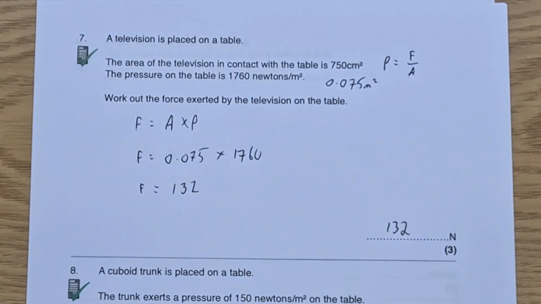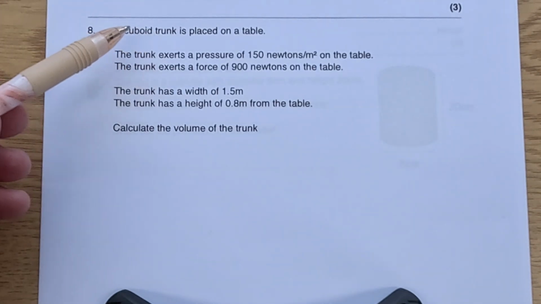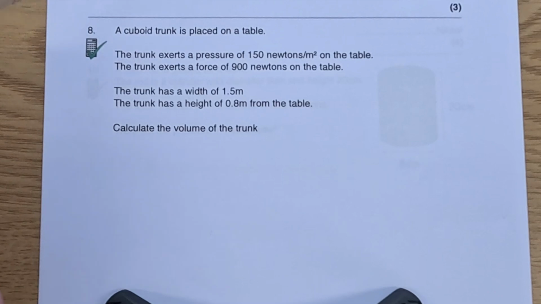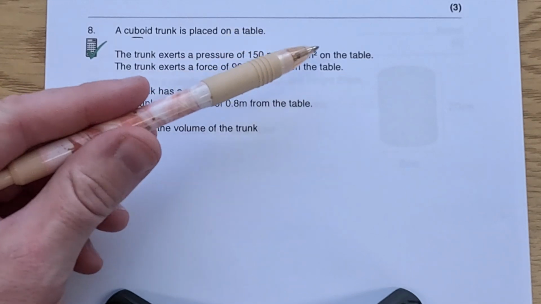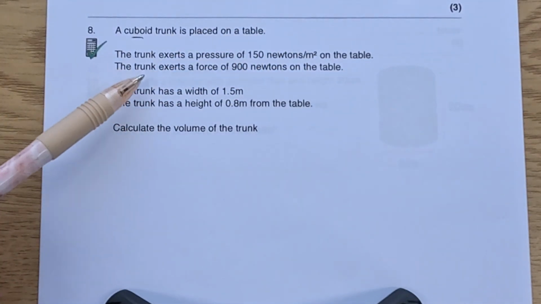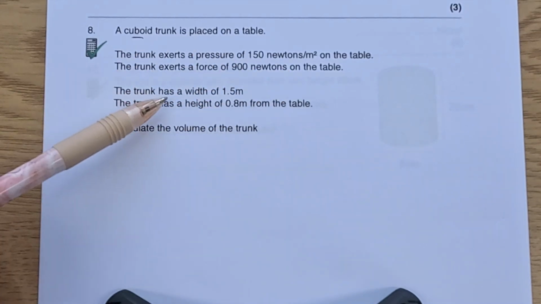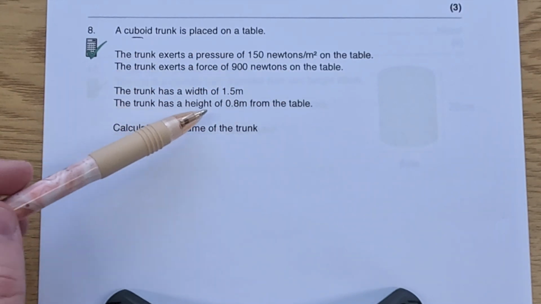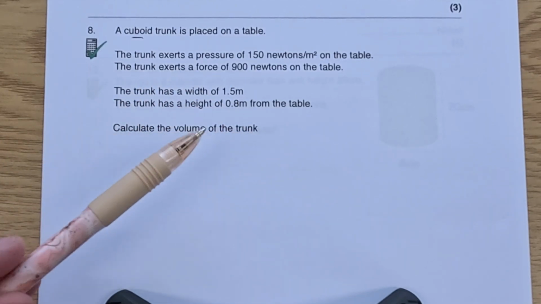Okay, let's look at our next question, question number 8. So question number 8 says a cuboid trunk, and that's quite important in this question, is placed on a table. The trunk exerts a pressure of 150 newtons per metre squared on the table, and the trunk exerts a force of 900 newtons on the table. We're told the trunk has a width of 1.5 metres, and a height of 0.8 metres. The question says work out the volume of the trunk.